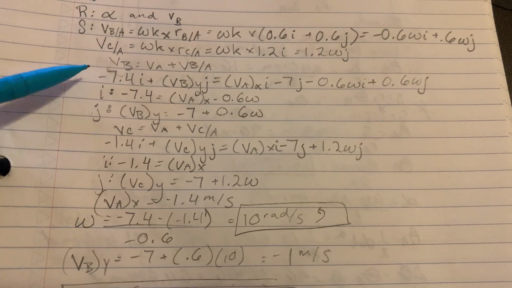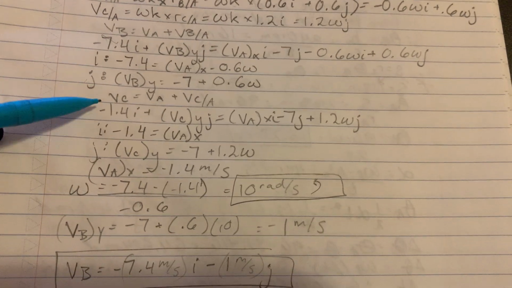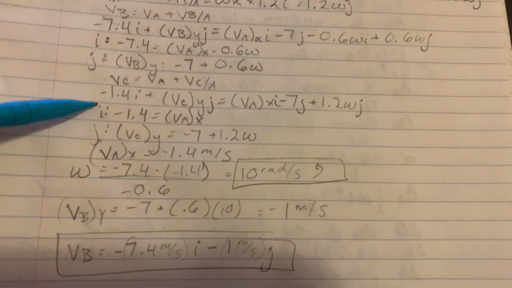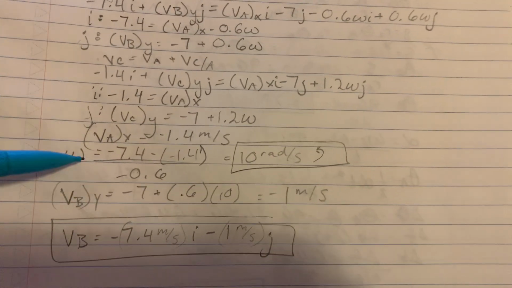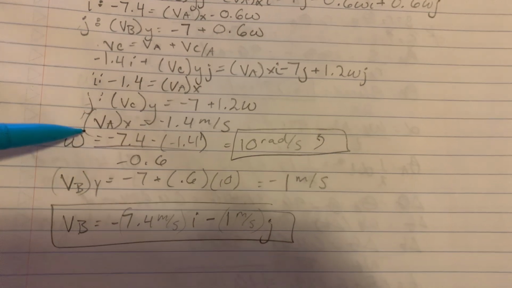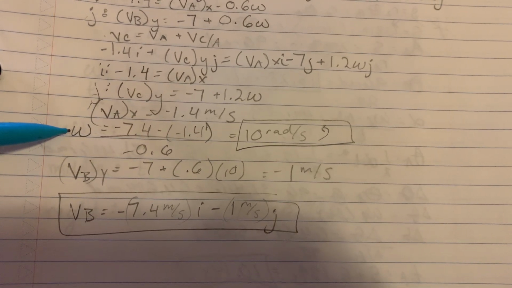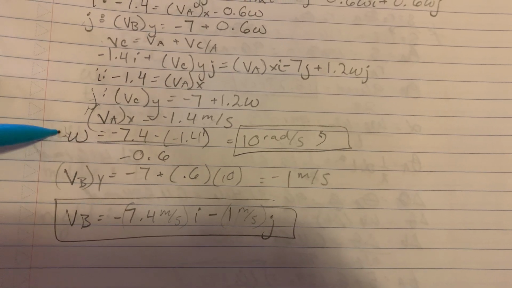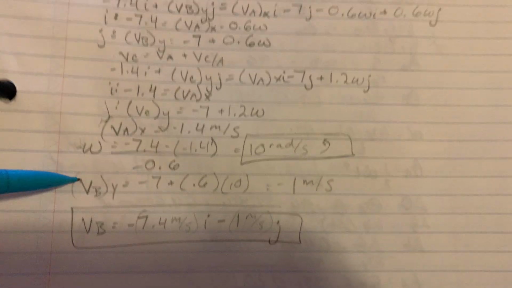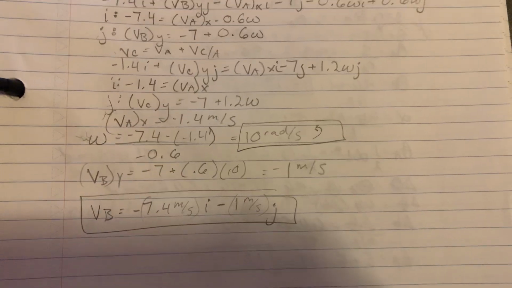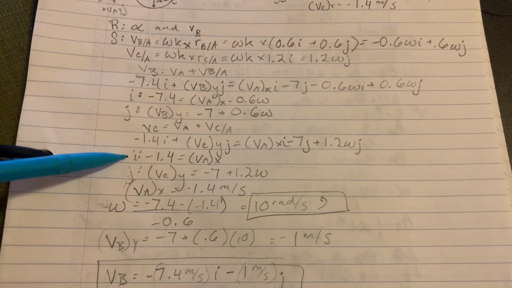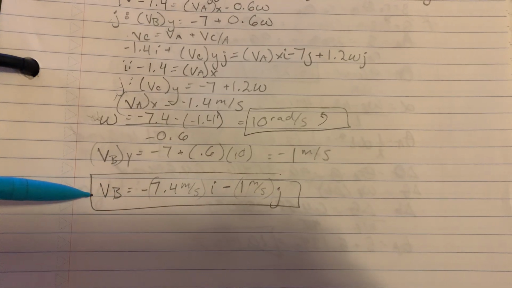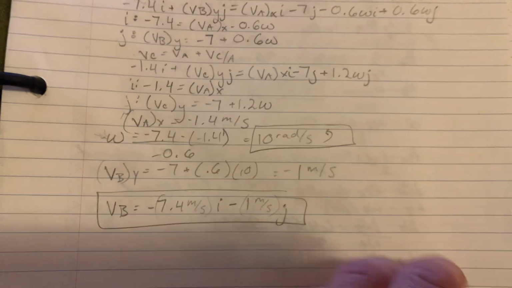We can separate that equation out into components, solve for the equation of VC, separate into components, and then from there we solve for the rotational velocity. And then we solve for the velocity at B.